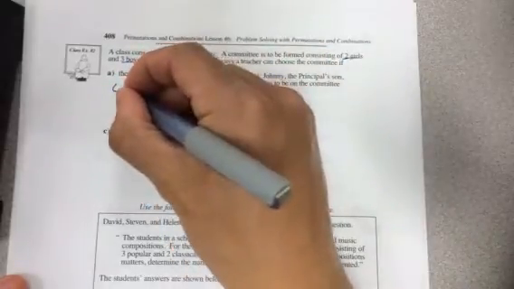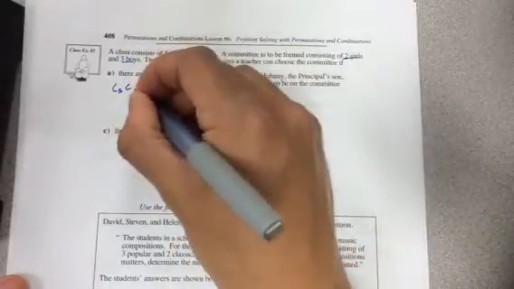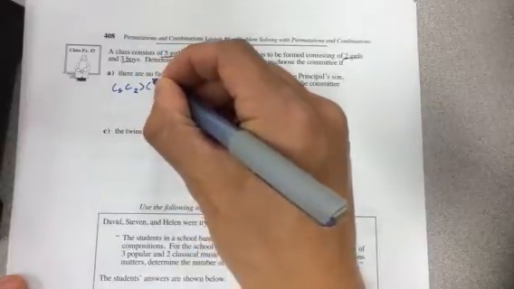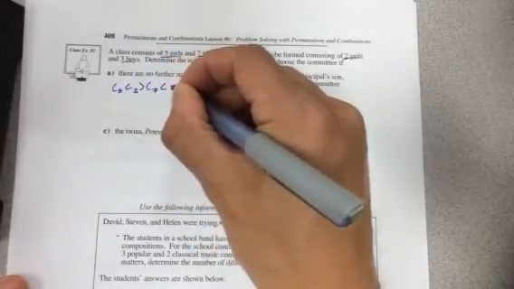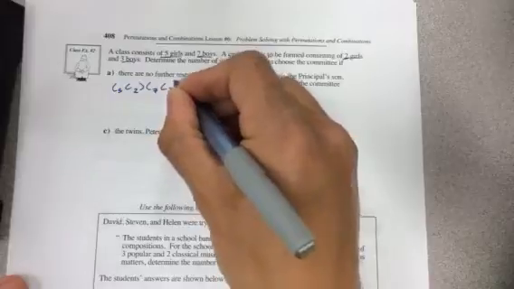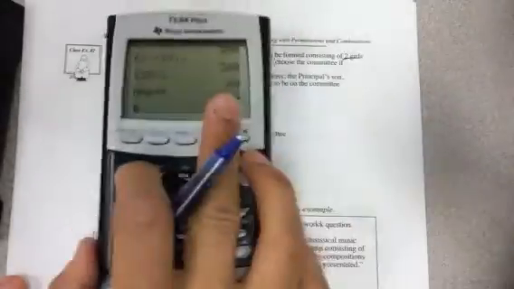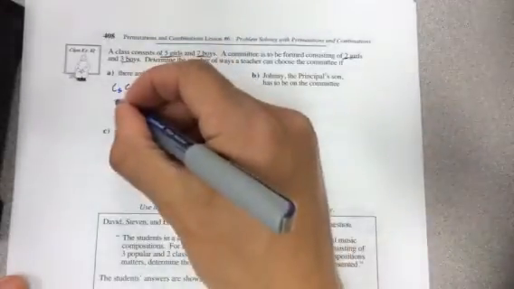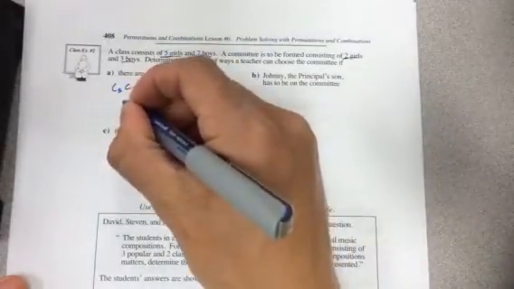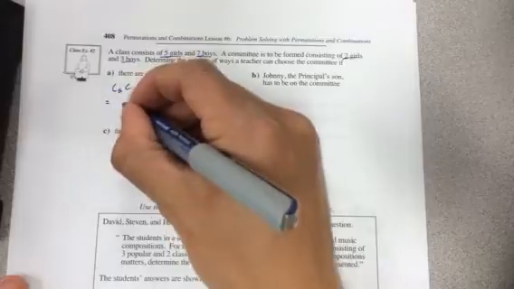So let's first look at the girls. That would be 5, and out of the 5 girls, we have to choose 2. And out of the 7 boys, we have to choose 3. This would be 5C2, that equals 10.